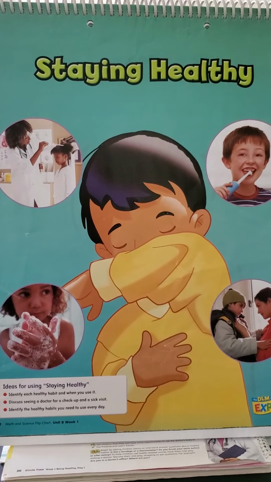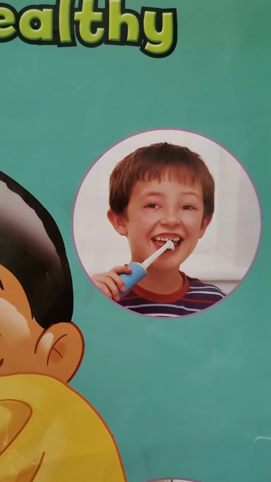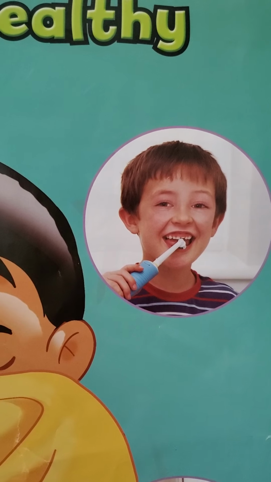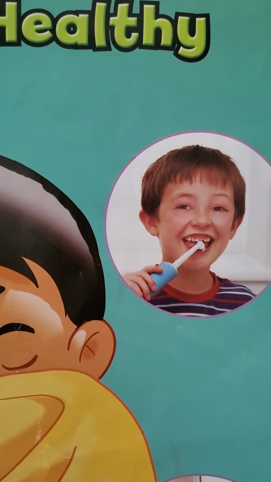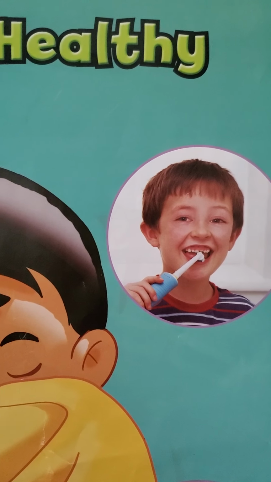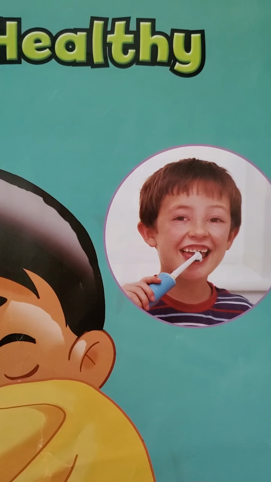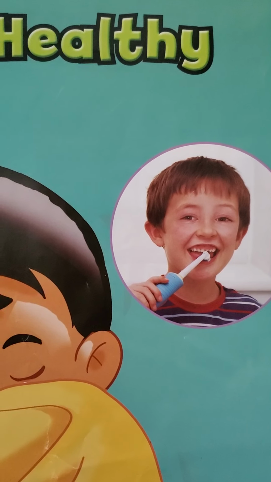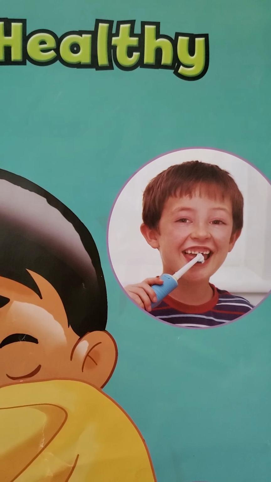Now let's look here. Let's look at this circle. Now we have a little boy and he has something in his mouth. What is that he has in his mouth? Yes, you're correct. A toothbrush. Let's think about the word toothbrush. Toothbrush is a compound word. Remember, compound words are two words that come together to make one word. So the first word is tooth and the second word is brush.